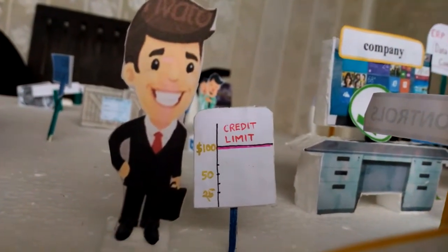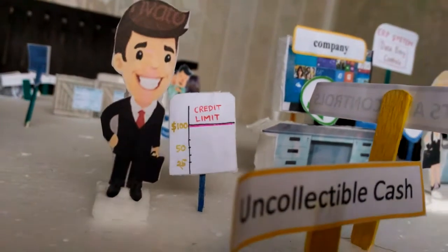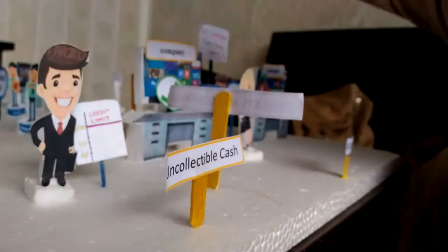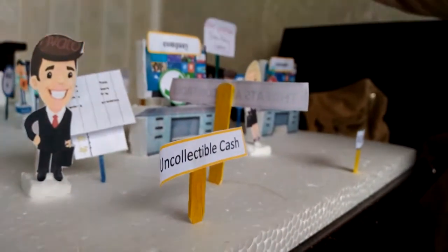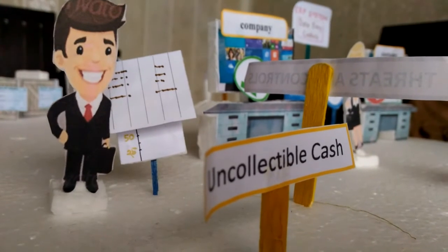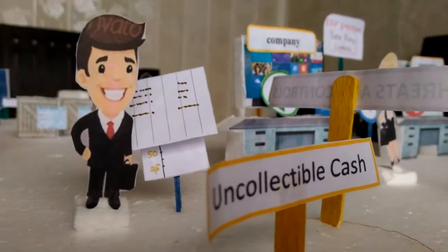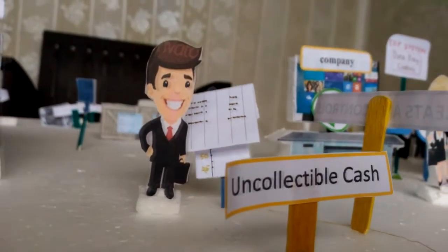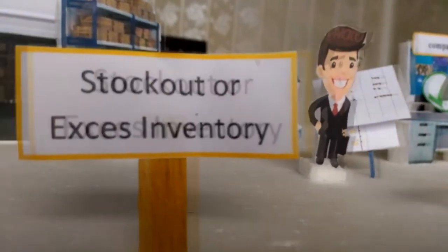What if they are new customers? The company can make a new customer approval for a new customer if they want to buy on credit.